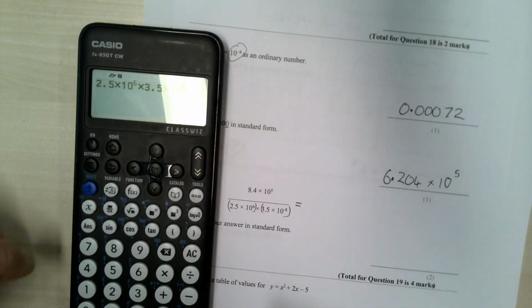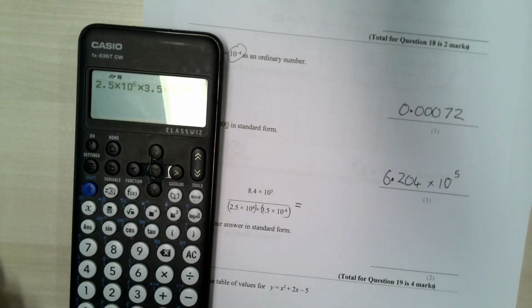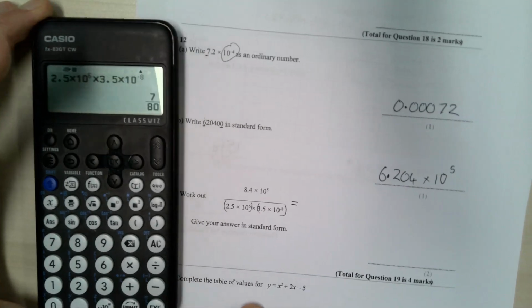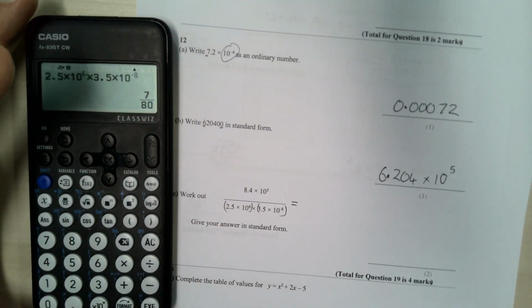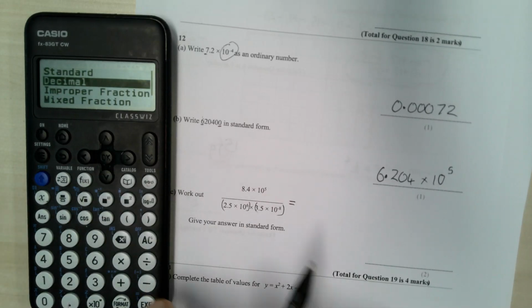Now to get the negative for the negative 8, okay, press shift, then press your subtract key, and you'll see you've got like a little negative there with brackets around it. That's what we need for that, okay? So negative 8, all right, you can't see that because of the light there. I've got 7/80ths. Now, I don't quite like that. I'm just going to turn it into a decimal, so it's a bit easier for me to write down.